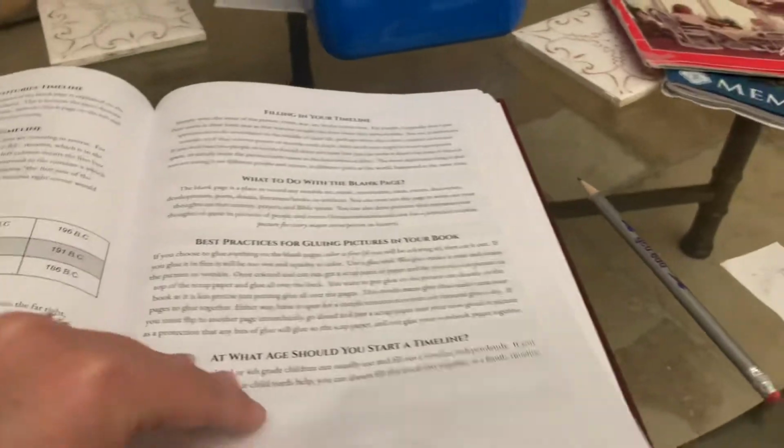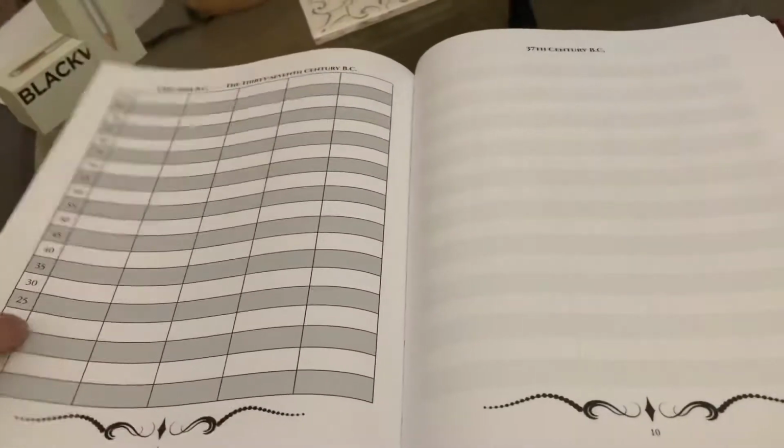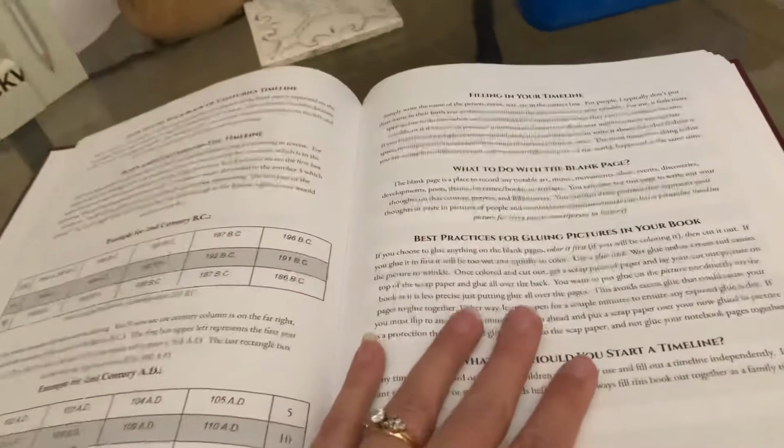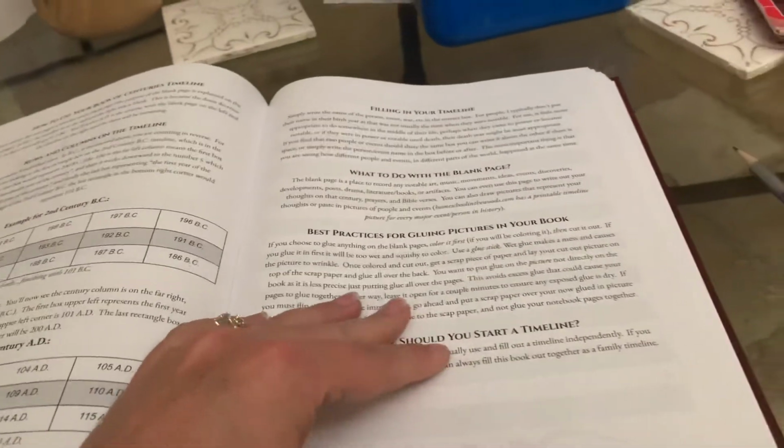And remember, a century is 100 years. So every one of these pages represents 100 years. Every box represents 1 year. And you can draw pictures or people. So that's how this works. So BC on this side, and then your blank page over here.